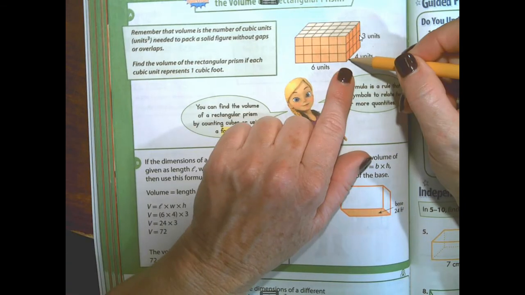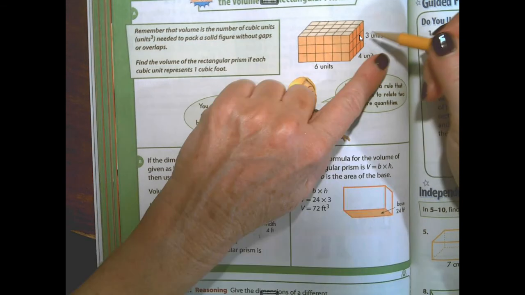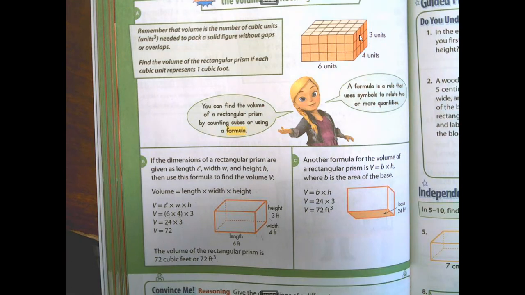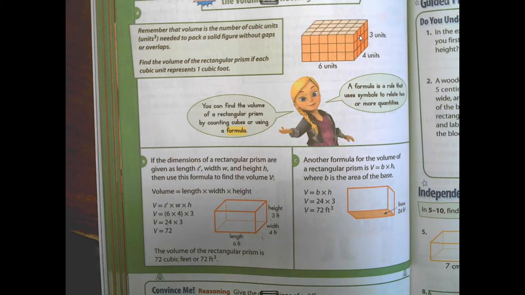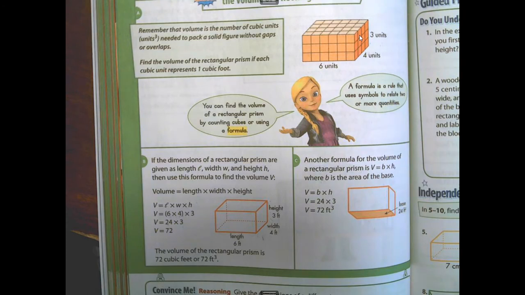Then I was counting how many were in the width of it. There are 4 here. And if you remember, I multiplied those together, 6 times 4, to figure out how many unit cubes were in one layer. And then once I knew how many unit cubes were in each layer, that would have been called the base. And then we multiplied it times the height, or how many layers there were. So height is another word for how many layers are in your rectangular prism.